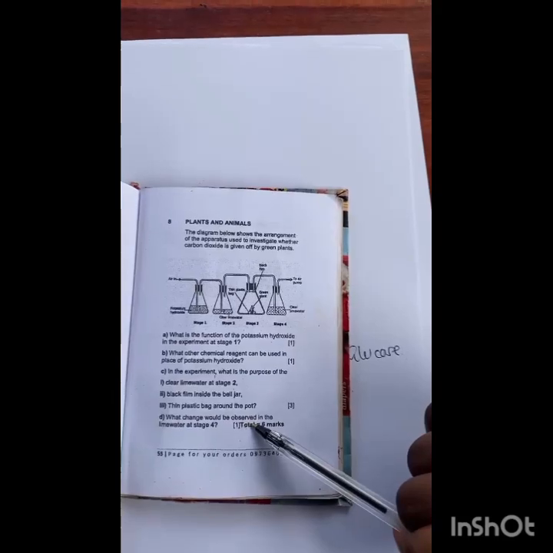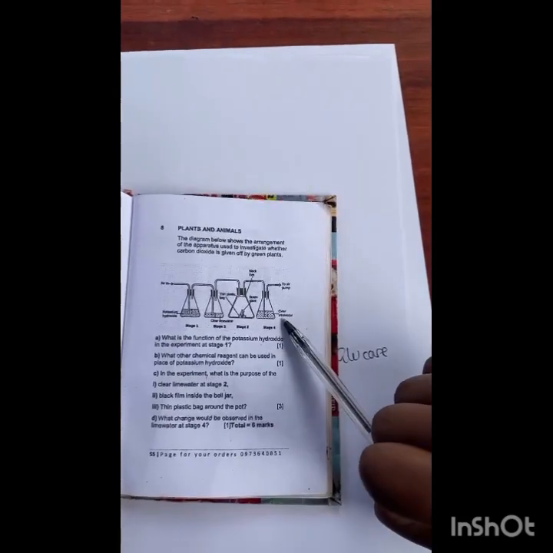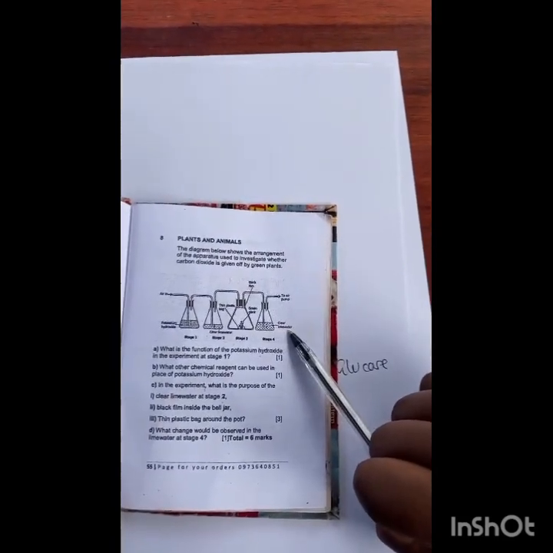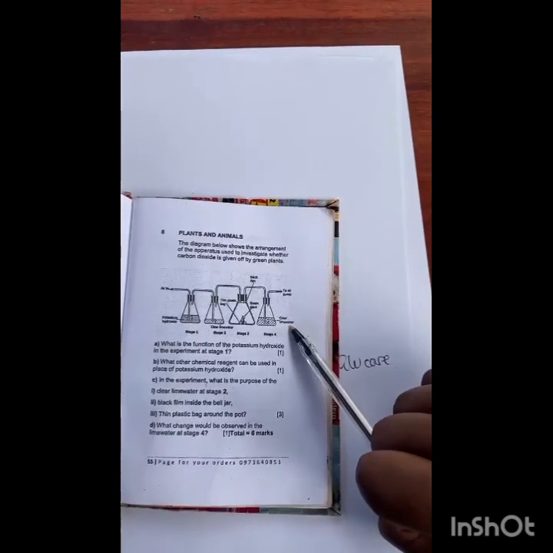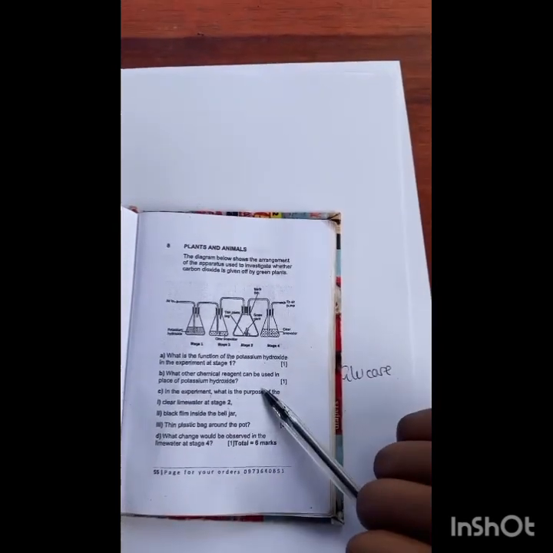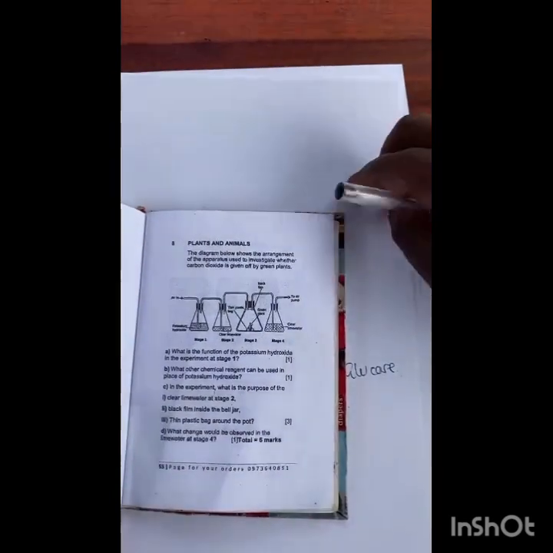What change would be observed in the lime water at stage 4? The lime water will turn milky. So this question is easier to answer if you did the experiments. I hope I've helped you understand it.